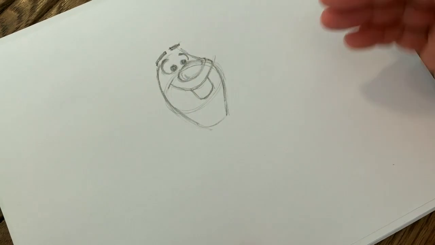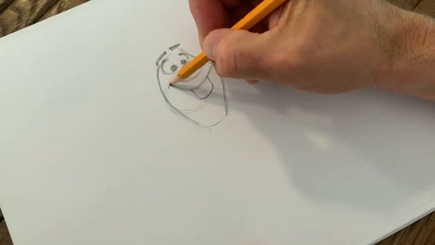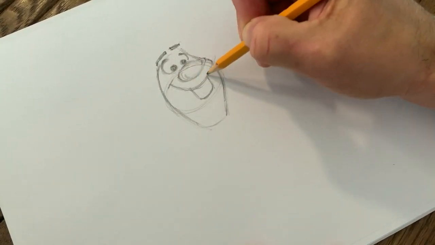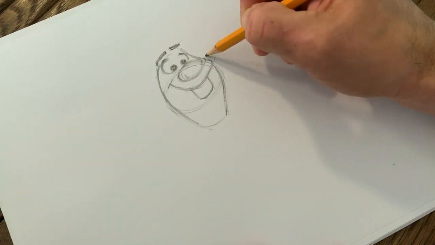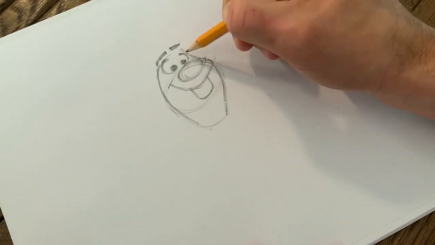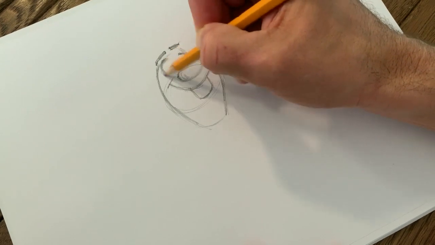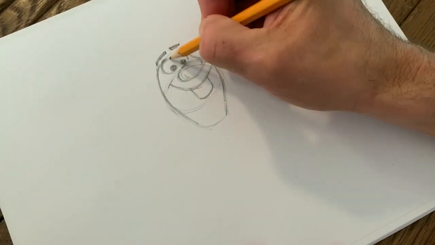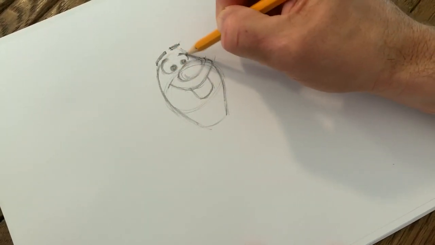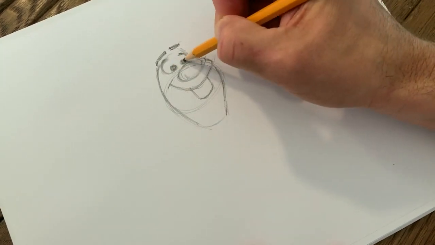And I love that Olaf makes us laugh. He's silly, right? He's a funny little guy. But because of his wonder and his love, we also can connect with him in a very emotional way. And I think there are not many characters that allow you to do that.